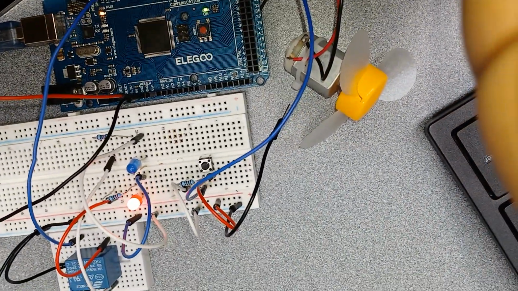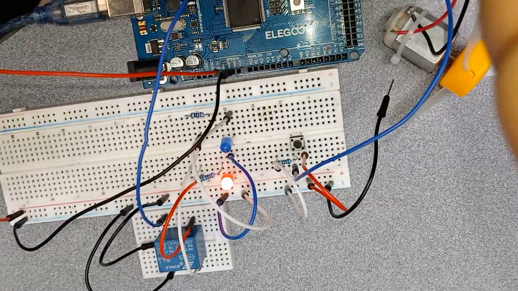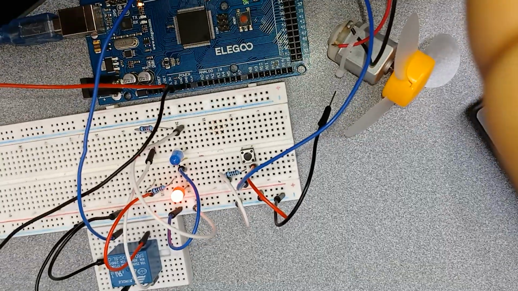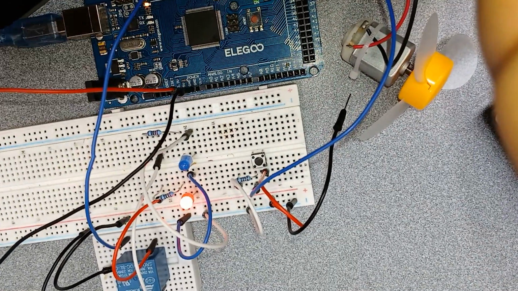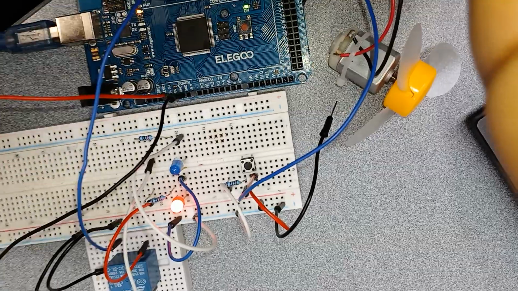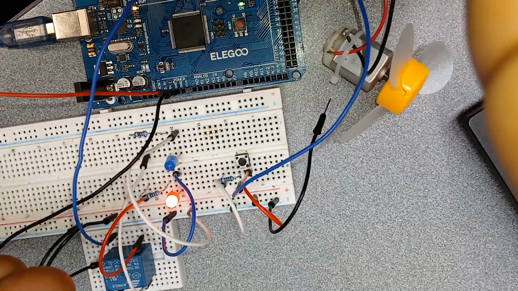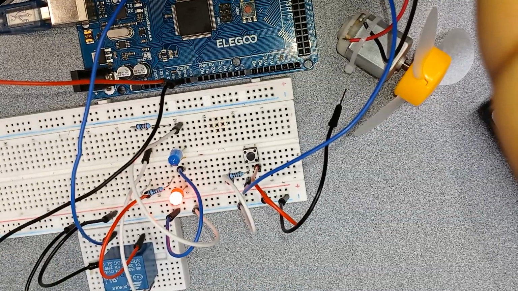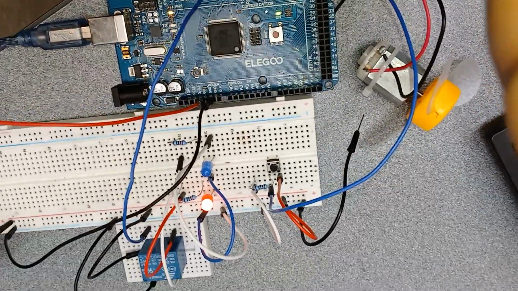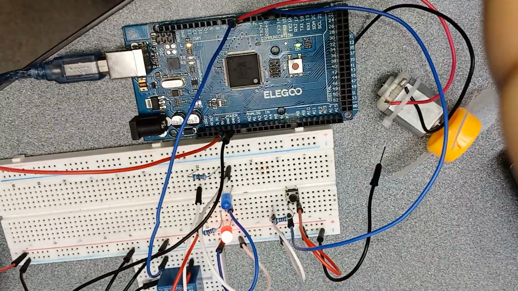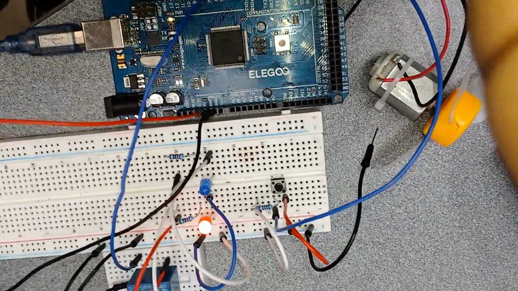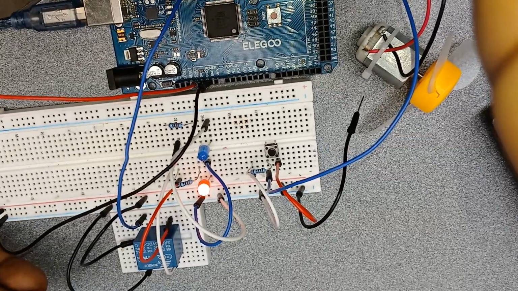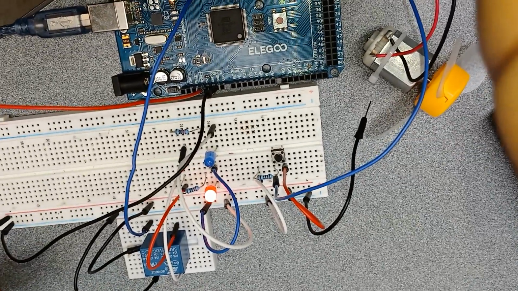So once everything is working, and the blue LED is on and the motor is on, if I press the button, it's going to stop everything instantly and set the red LED to high, like it is right now. I'm going to demonstrate how this circuit works, and then I'm going to go through the program behind this functionality.